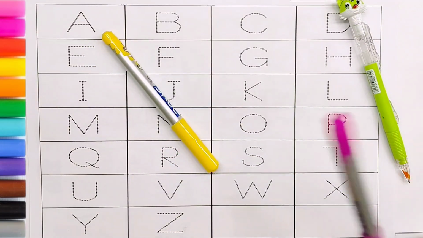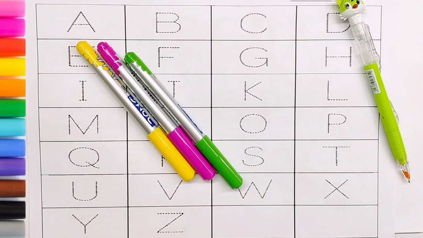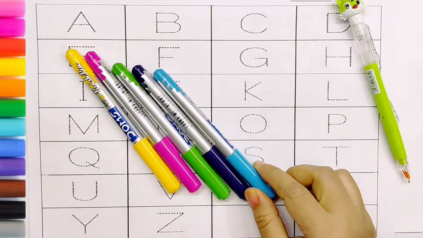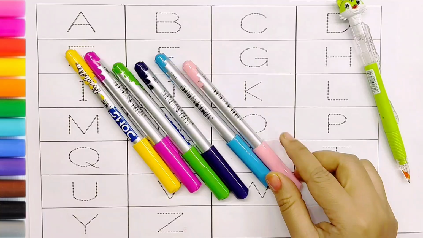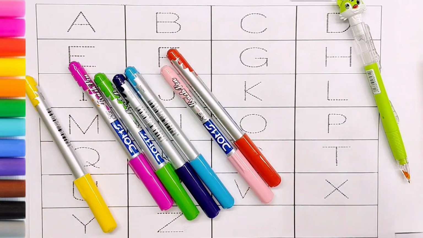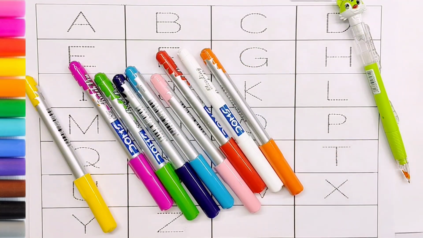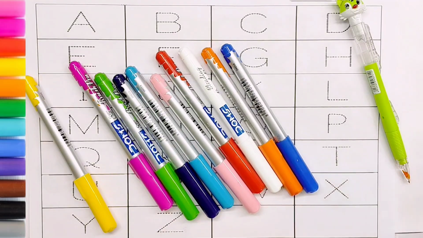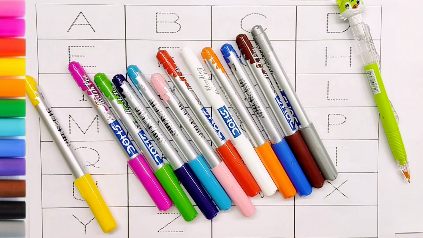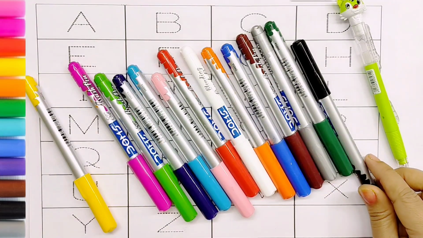Yellow color, pink color, light green color, purple color, sky blue color, is pink color, red color, white color, orange color, blue color, brown color, gray color, dark green color, black color.